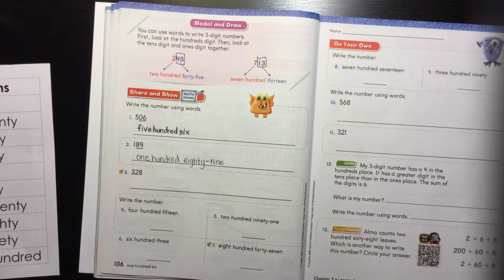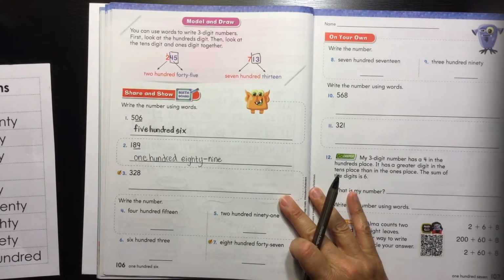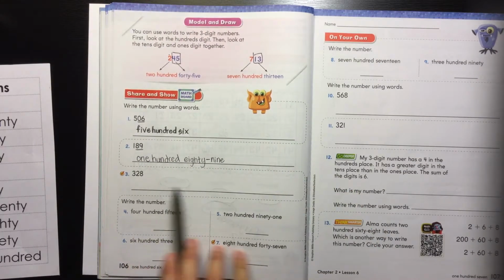We want to make sure that we don't just write 189 because that's not how we actually say this number. All right, I'm going to ask you to go ahead and do the quick check problem number 3.